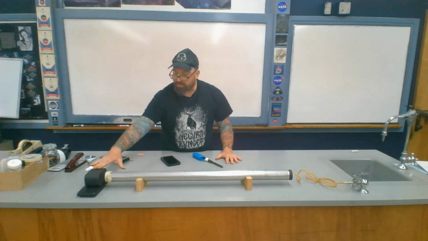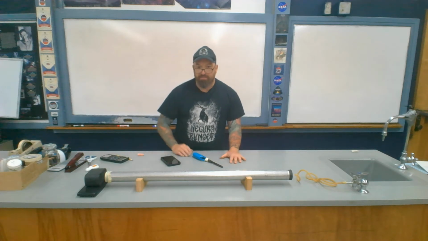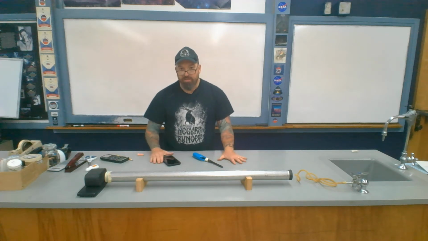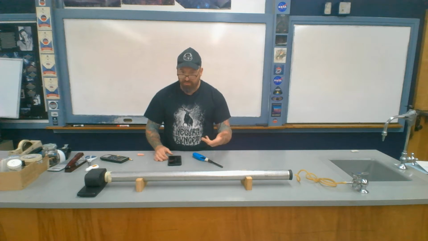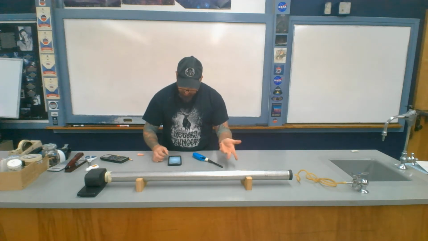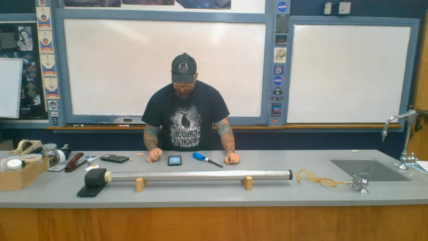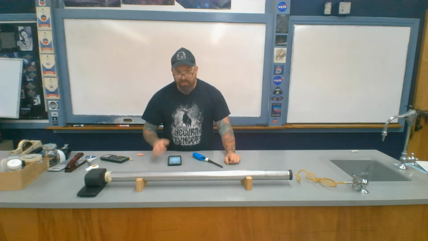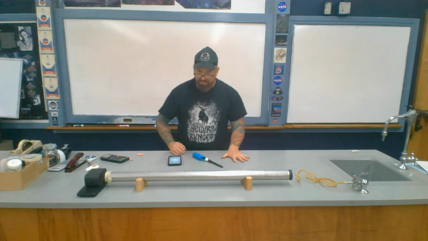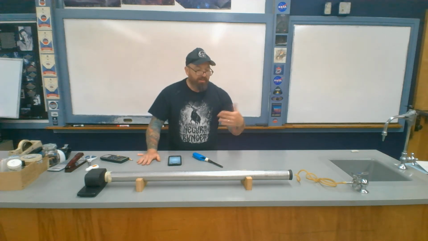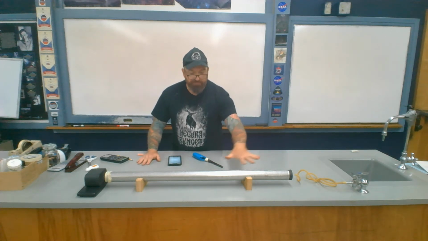And then right over here, I've got a little boombox speaker, and I have a function generator app on my phone, such that I can produce pure tones that come out of the speaker, for example, like so. And then I can change the frequency.